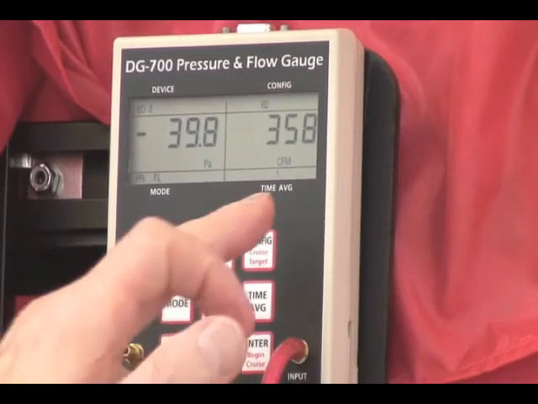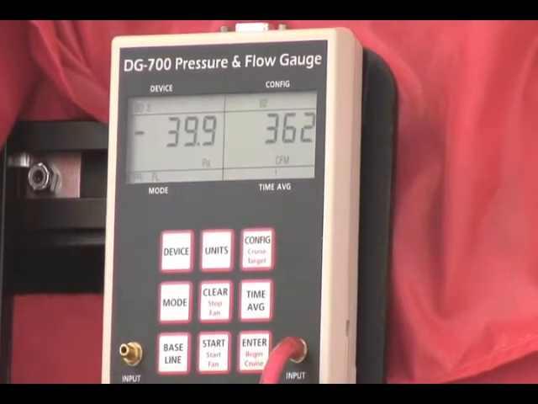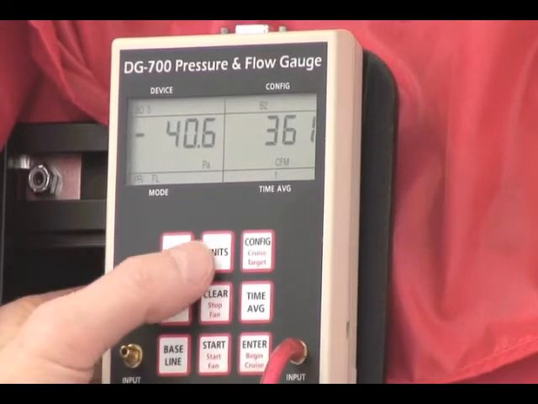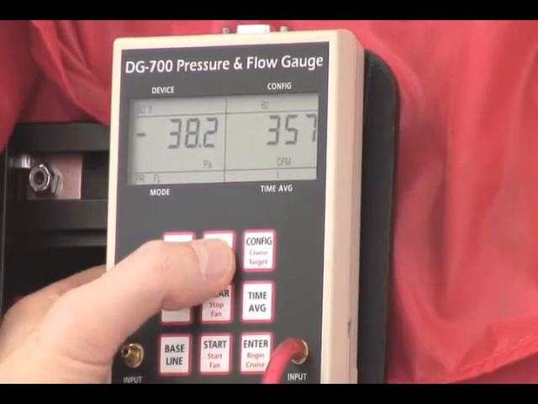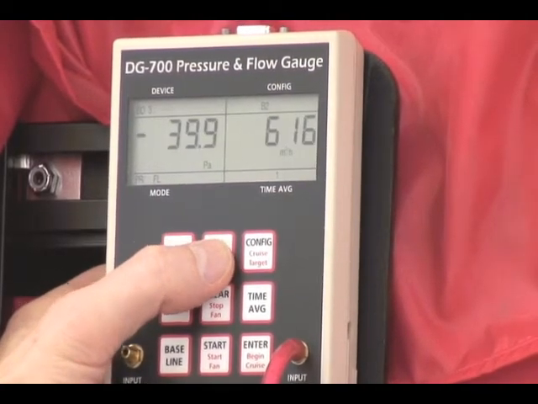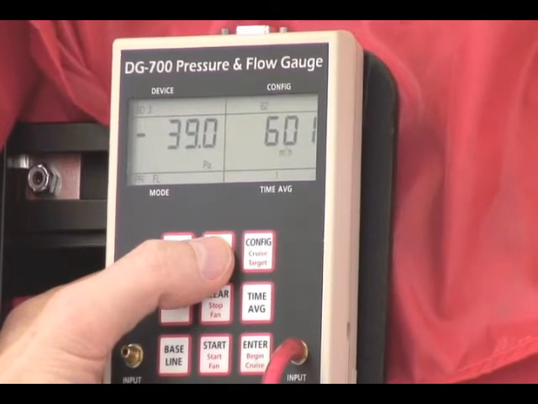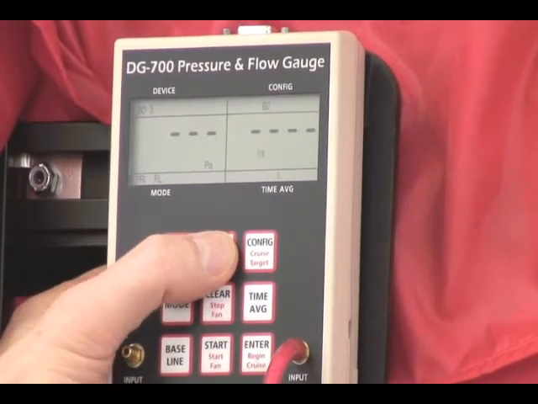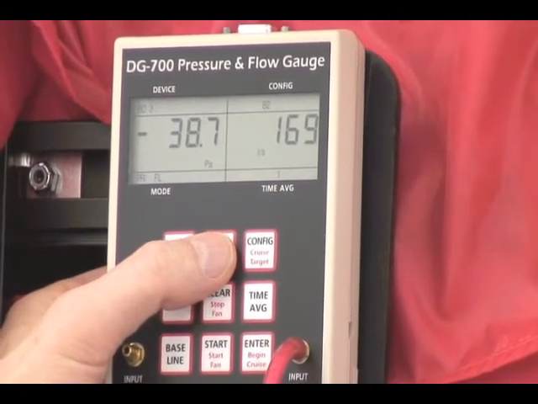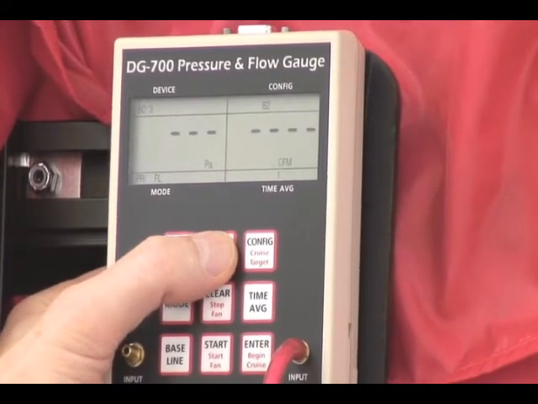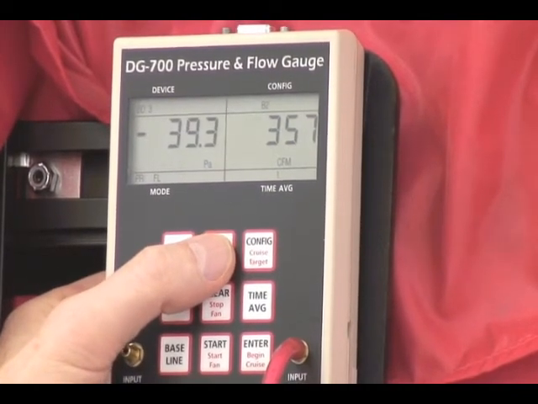So let's take a look at the units that we can see this flow in. There's a variety of units that are available. So we press the units key. Right now we're in CFM, and we've got cubic meters per hour, liters per second, back to CFM.